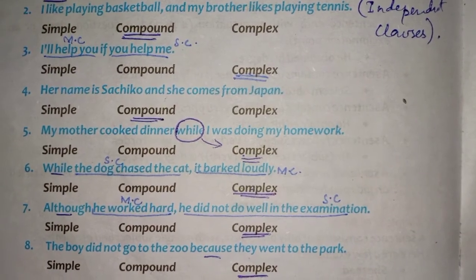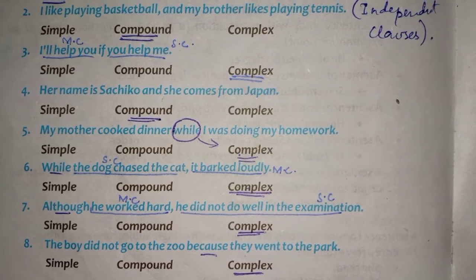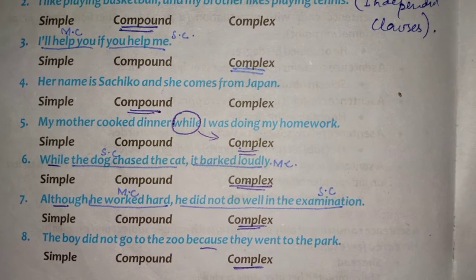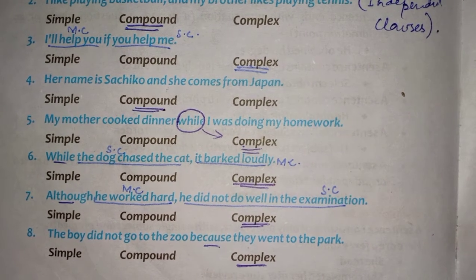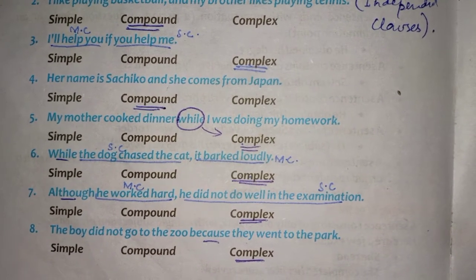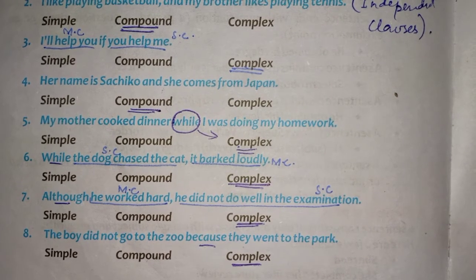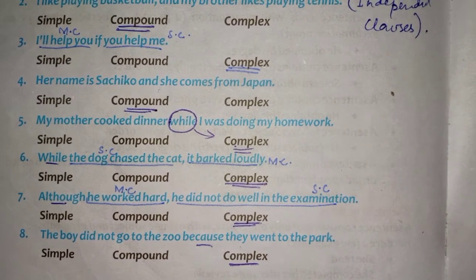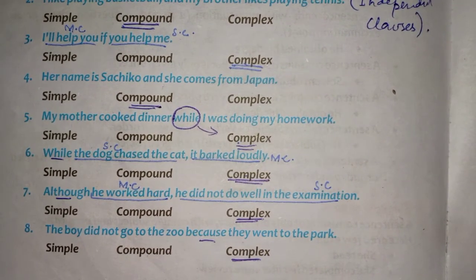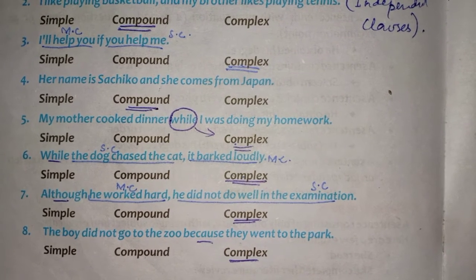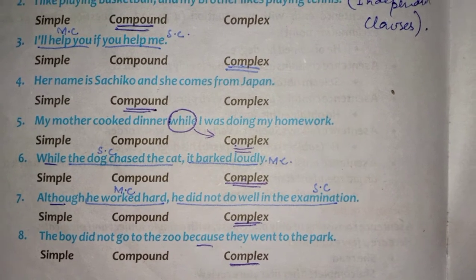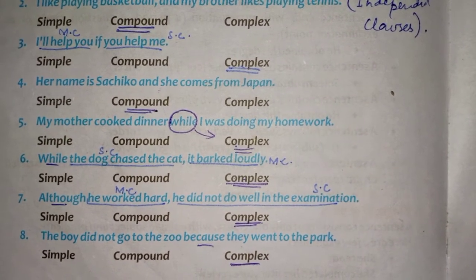Then part 7. Although he worked hard, he did not do well in the examination. Clear? So, he worked hard, main clause. He did not do well in the examination, subordinate clause. So this one is a complex sentence. It has one main and one subordinate clause. Is it clear? That is why this one is called a complex sentence. Clear?